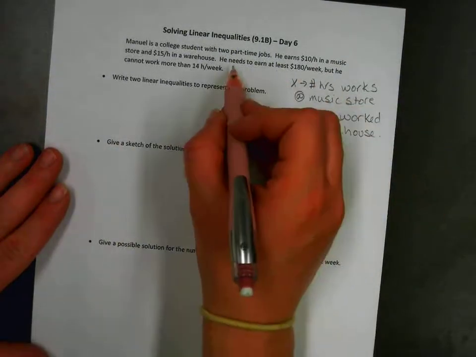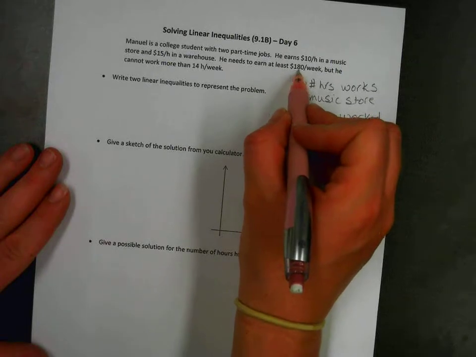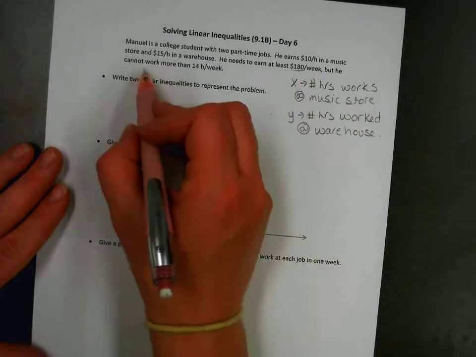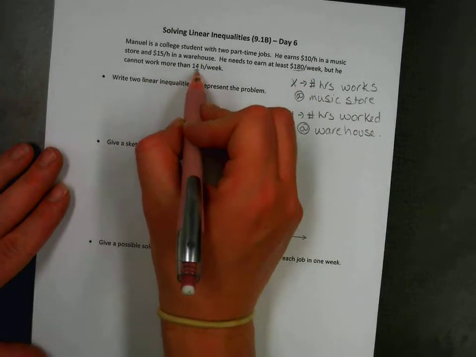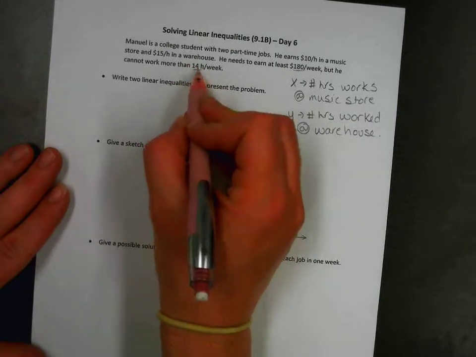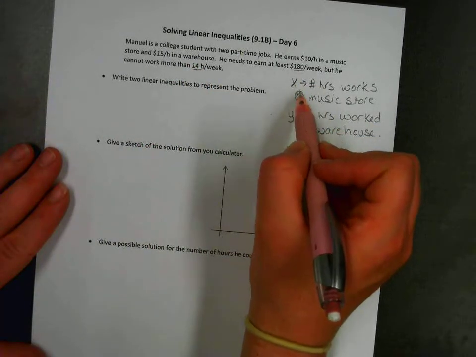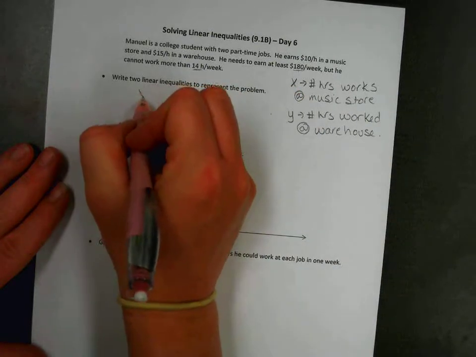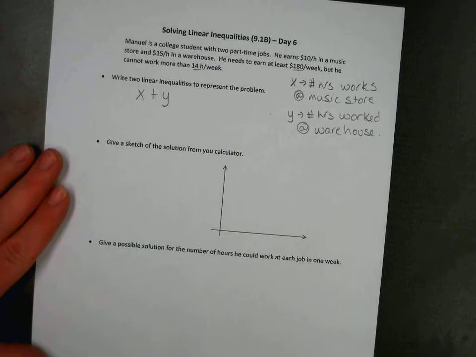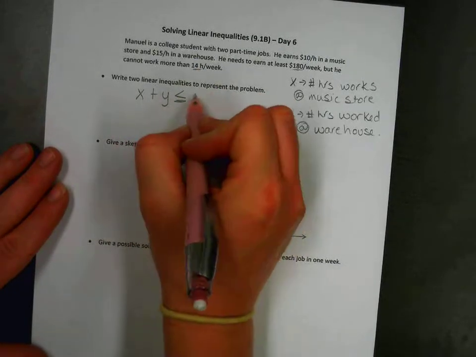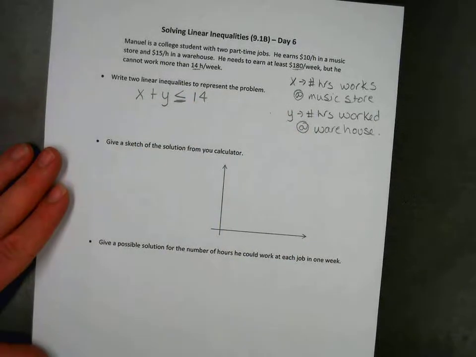Well, information from the question: he has to earn at least $180 a week, so $180 or more, but he cannot work more than 14 hours a week. So the maximum number of hours he wants to work is 14 hours. So I'm going to start here. I'm going to take the number of hours he works in the music store and add that to the number of hours he works in the warehouse, that'll be his total for the week. And I need that to be less than or equal to 14 hours. So x plus y is less than or equal to 14. That is my first inequality.